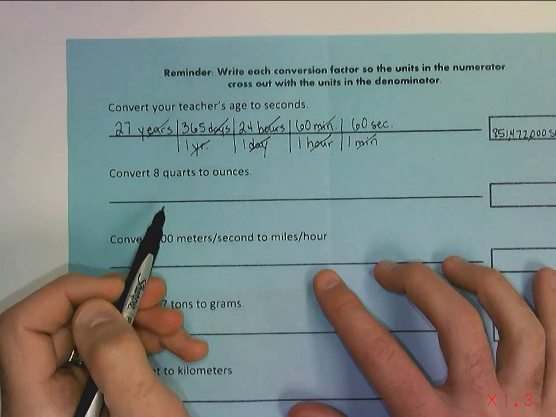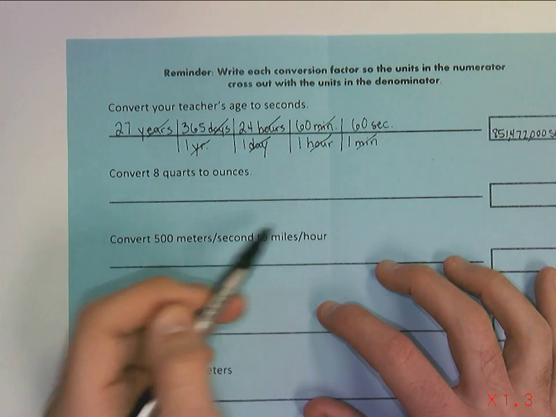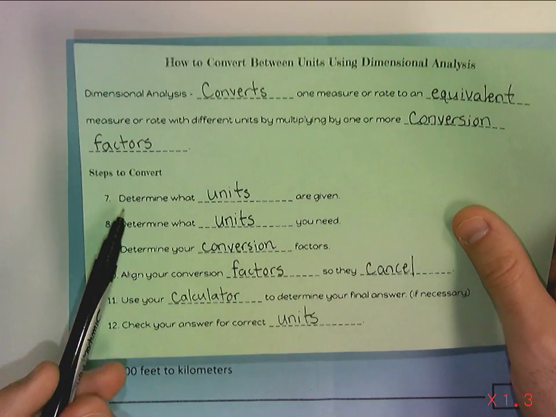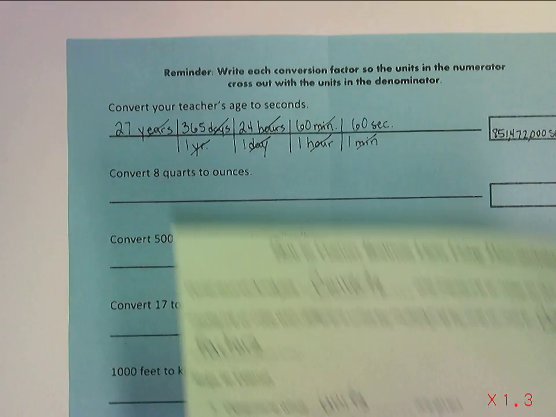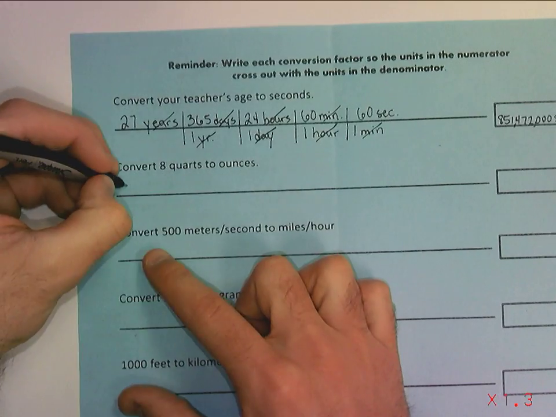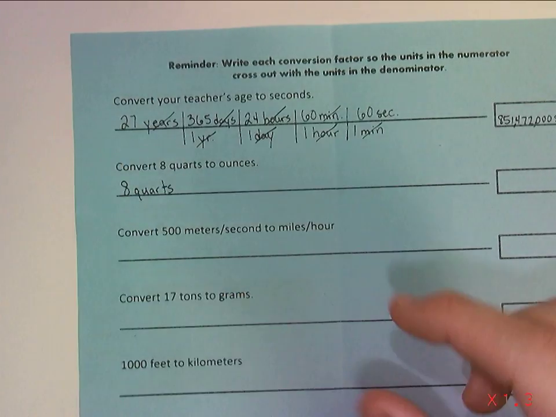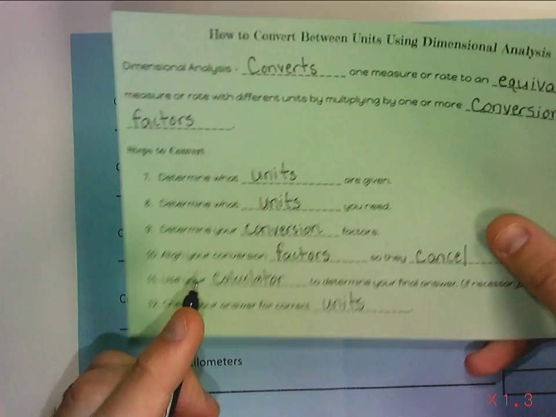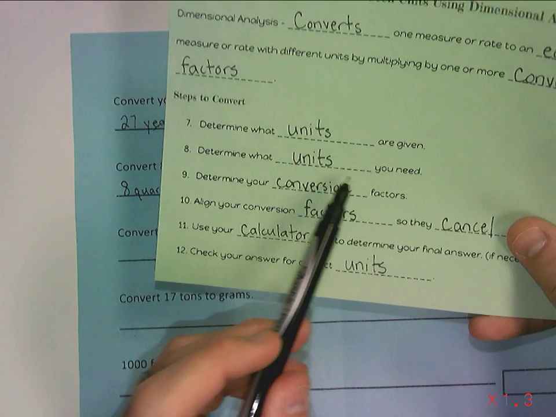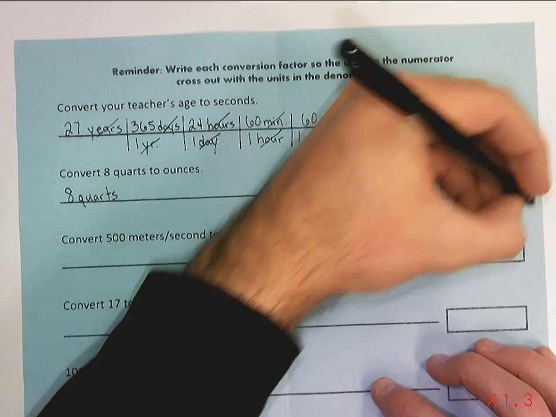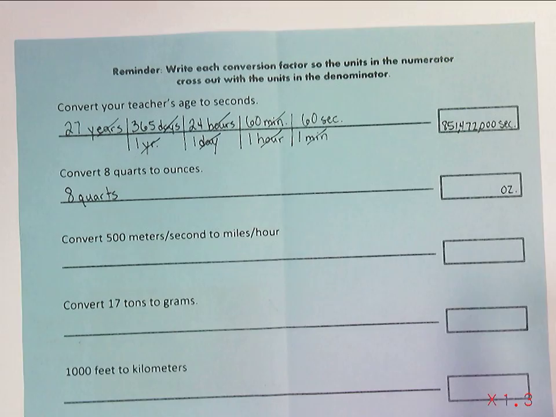So we're going to follow the same steps, but now we're going to convert quarts to ounces. So let's think about our steps here again. So determine what units are given. Well, we know we have 8 quarts to start. So 8 quarts to start, and we want to get to, so number 2 here, determine what units you need. We want to get to ounces. So at the end, we should end up with ounces as the only unit that's left, because that's what we want to convert to.